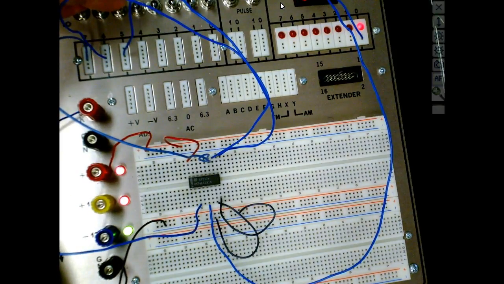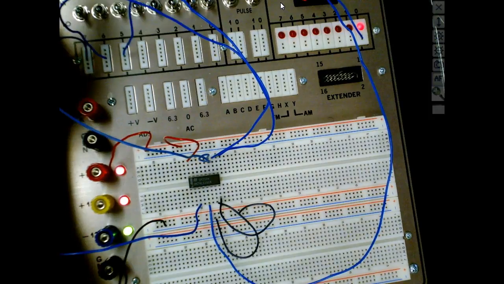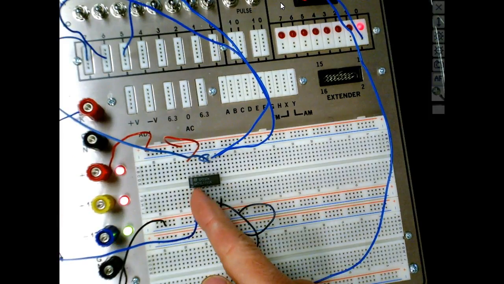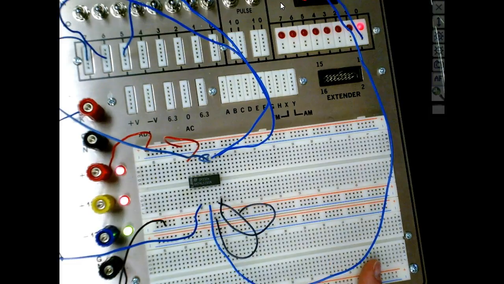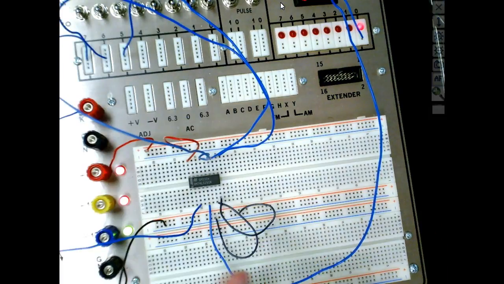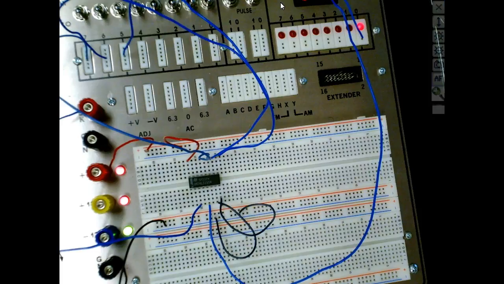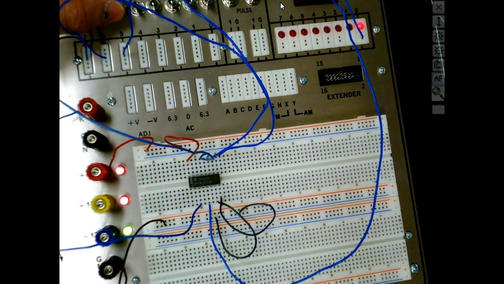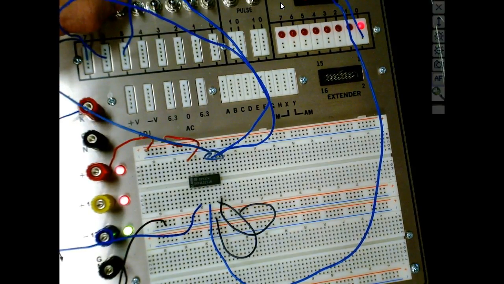Y'all understand that? So my select input is selecting which input goes through to the output. Right now I have all these low, so that's a 0. So I'm selecting input 0. Well, where do I have my clock at? Well, I got my clock on input 1. How do I pass input 1 through? Well, I'll come over here and select a 1.